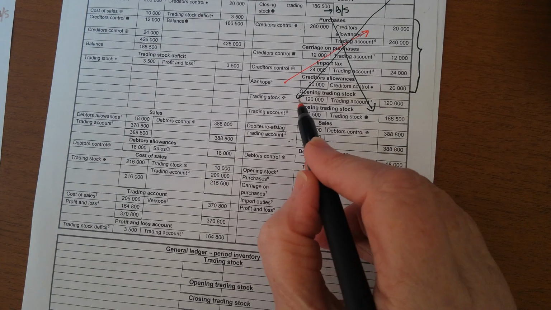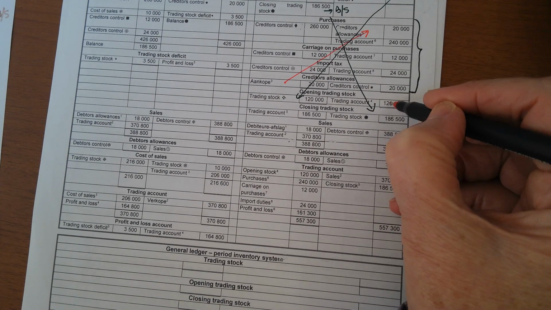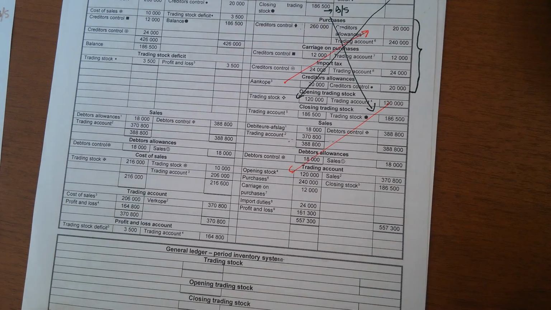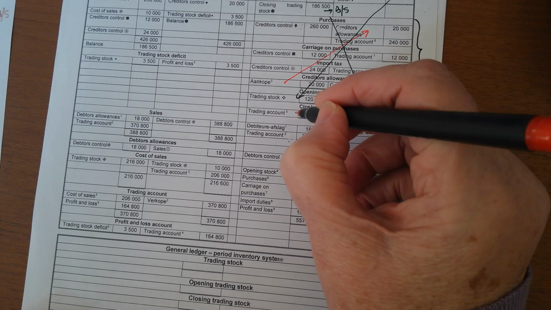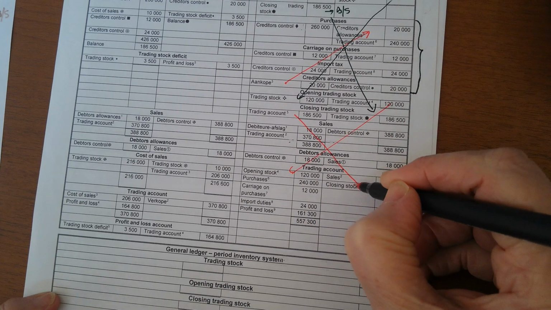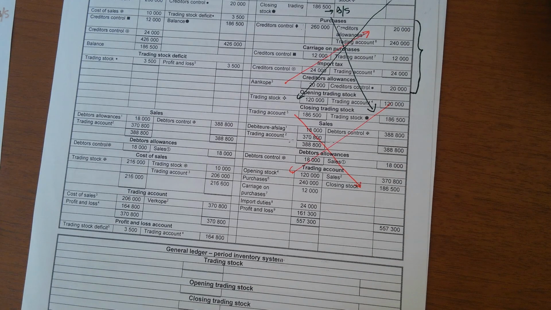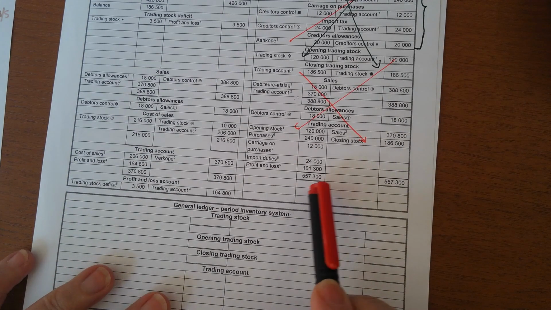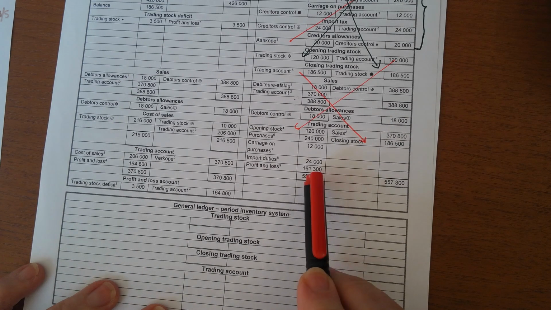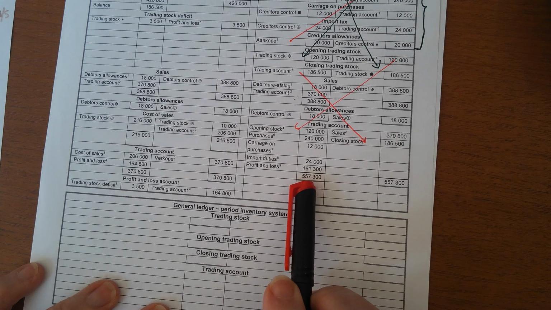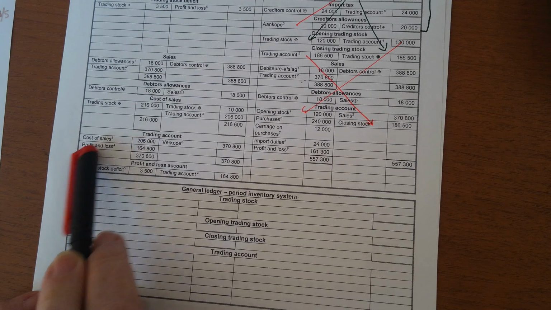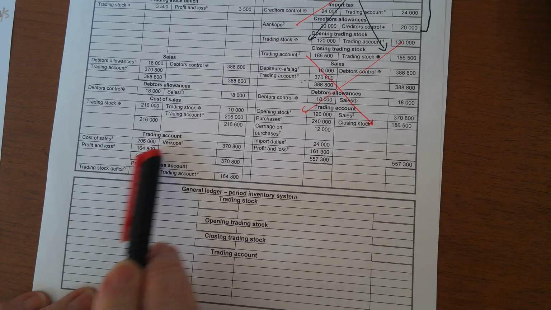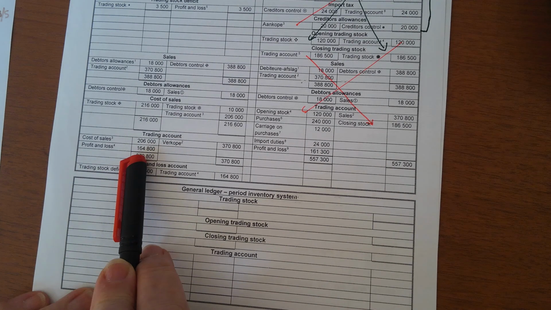I will close this opening inventory account and transfer it to my trading account. This closing inventory has a credit balance. I will close it on the debit side and transfer it to the credit side there. Then if I look at all these entries, I don't do an inventory loss, so I calculate the profit. In the perpetual system, we only transfer sales and cost of sales to the trading account. So then I calculate my profit.